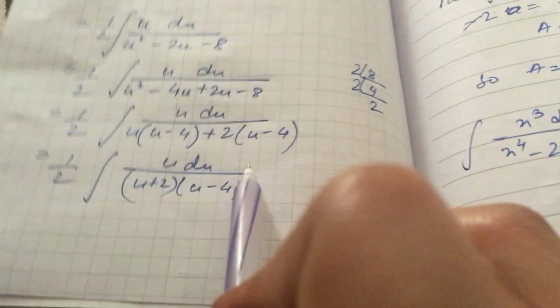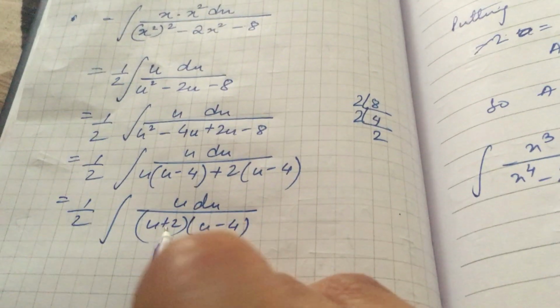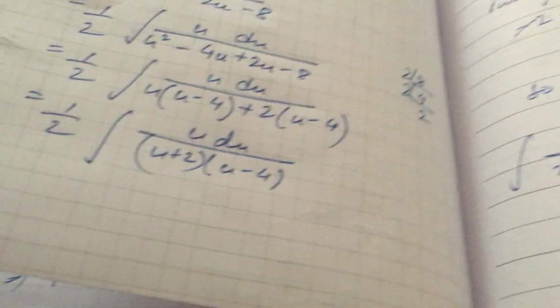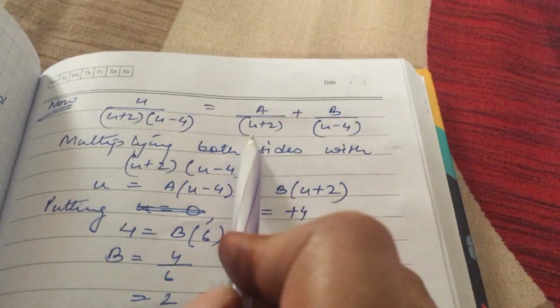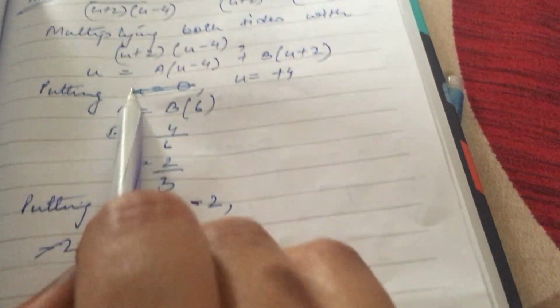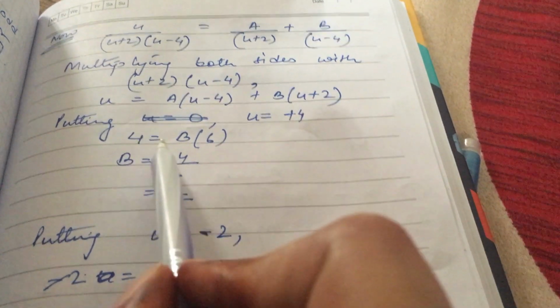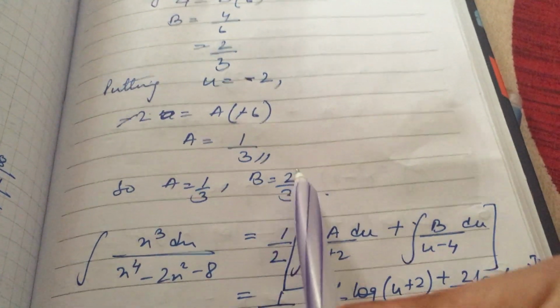Now you see this expression, we are getting the first case: numerator is 1, denominator is u square. So we go for the first case and solve it that way. How will we do this? I'm doing this one for you. So u by u plus 2, u minus 4 equals A divided by u plus 2 plus B divided by u minus 4, again multiplying by u plus 2, u minus 4, putting u equals to 4 and u equals to minus 2, you ultimately get A equals to 1 by 3, B equals to 2 by 3.